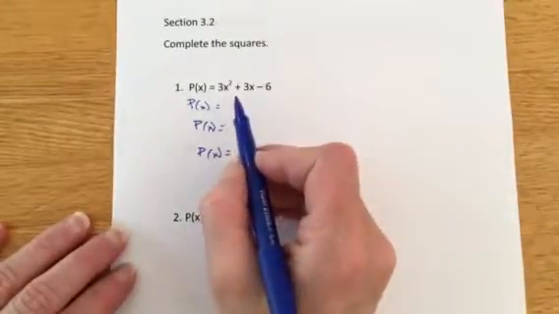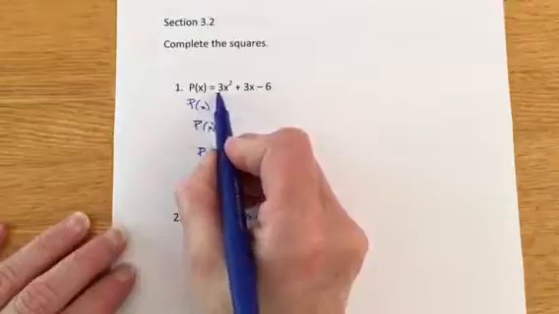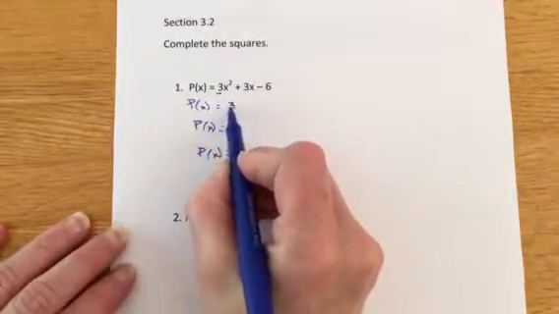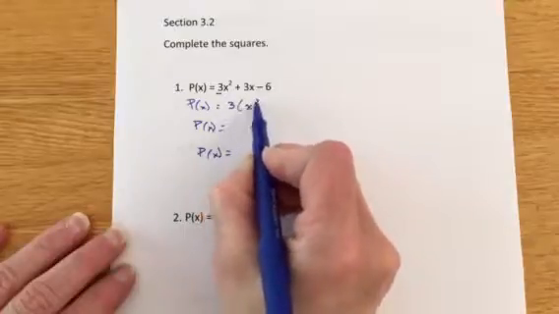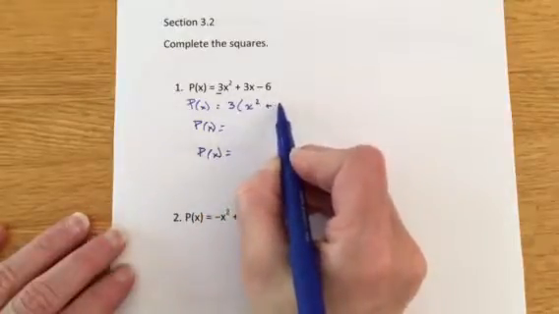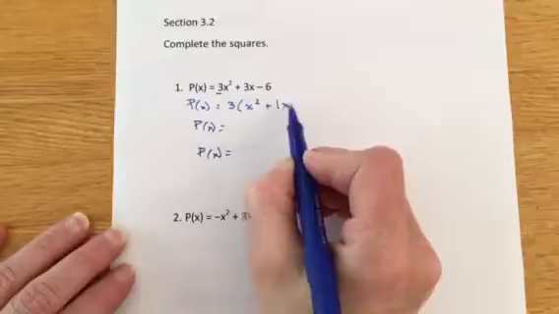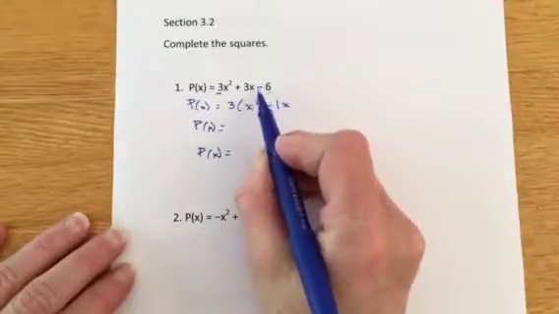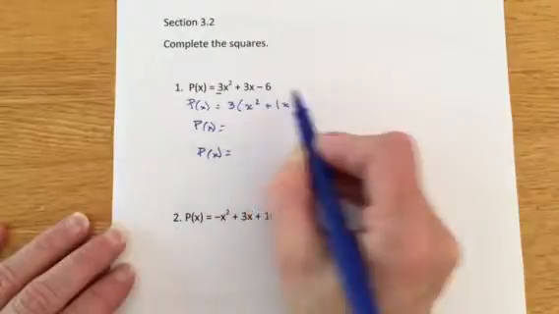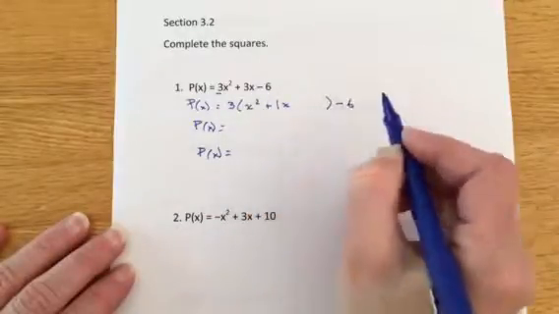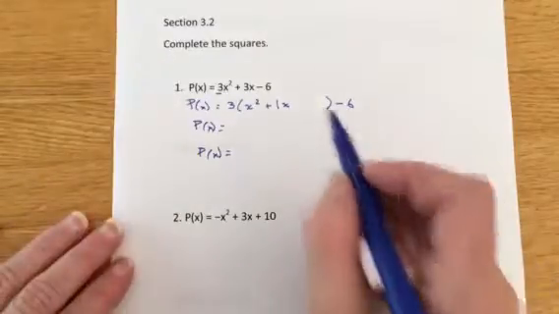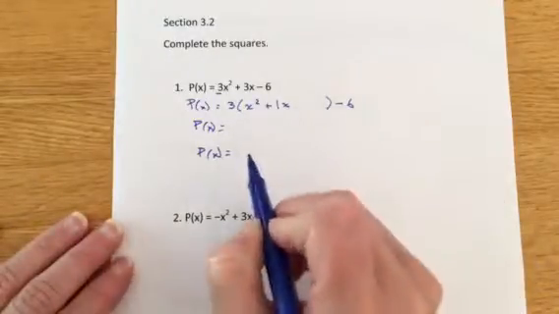Okay, so again, the first thing we do is factor out the leading coefficient. So we need this to be 1x squared, so we factor out a 3. And it says x squared plus 1x. Now, keep in mind, completing the square means we're going to put a different constant term there. So we're not going to worry right now about the minus 6 because we pretty much understand that's going to be the wrong number to have there. We leave space for the correct number.